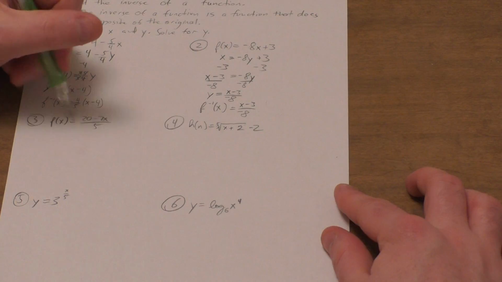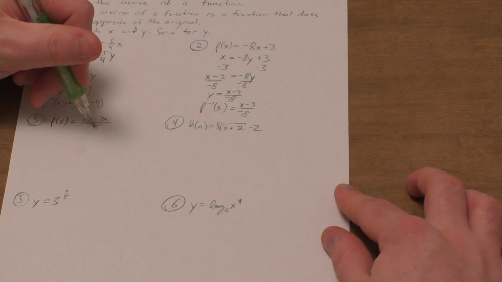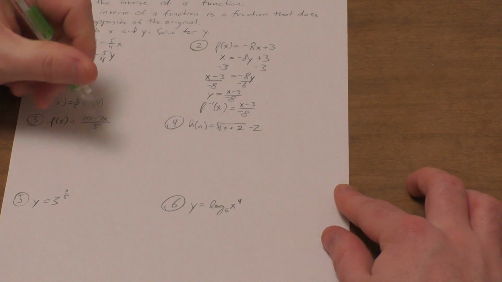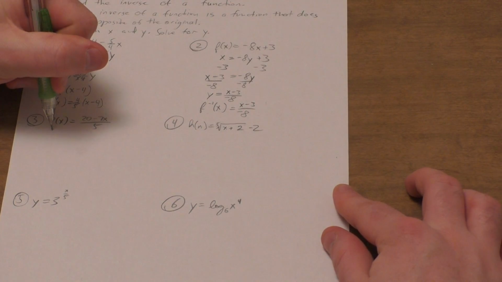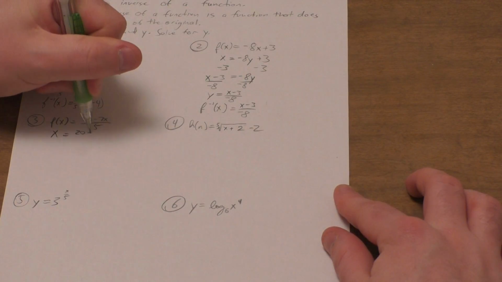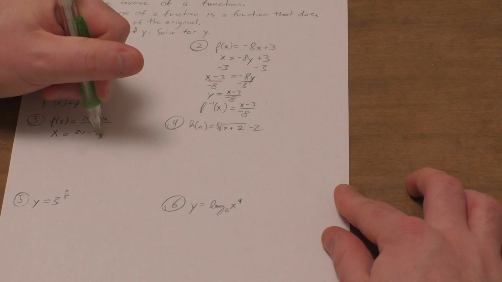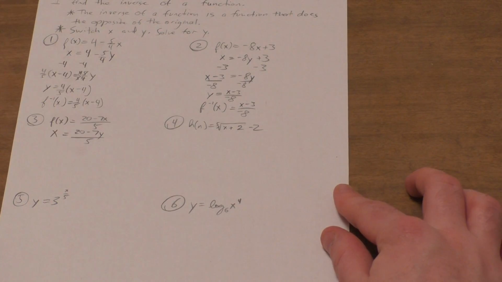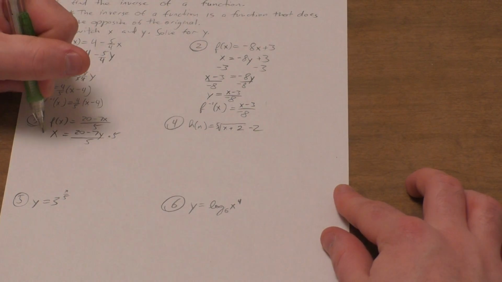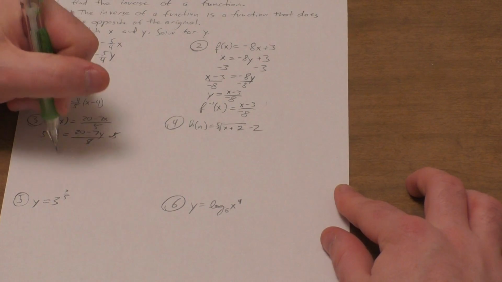Here, it will be a little more obvious, because again, we're dividing by 5, so we're going to end up with something that multiplies by 5. But anyway, still just follow the same steps. Switch this with an x, and an x with a y. Now again, we're just going to solve for y, so multiply 5 on both sides, because that'll cancel.